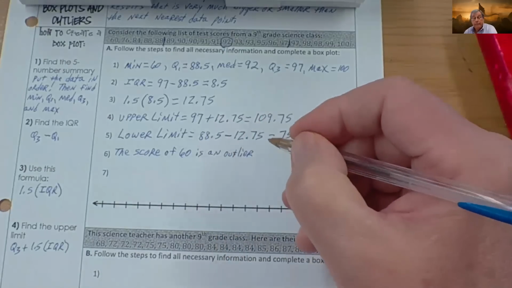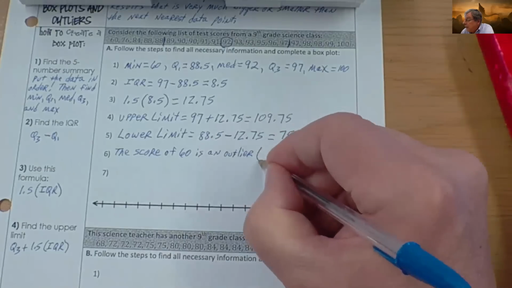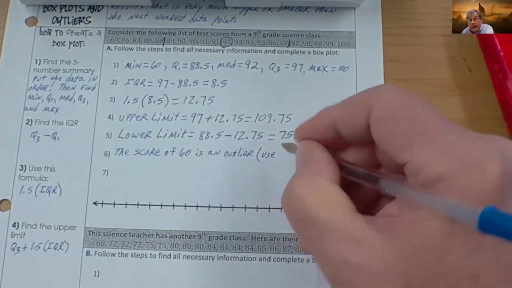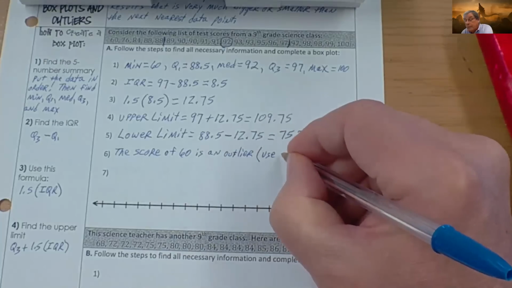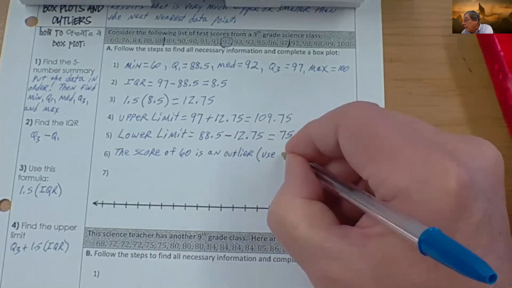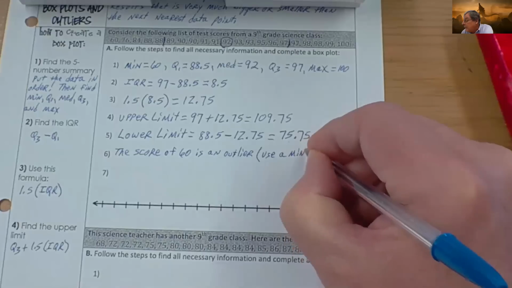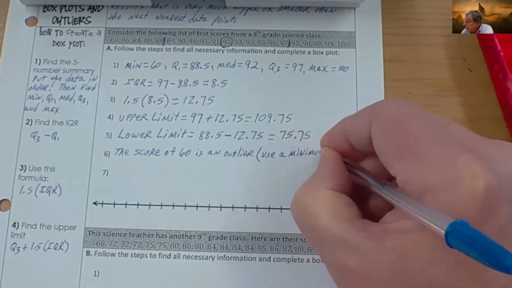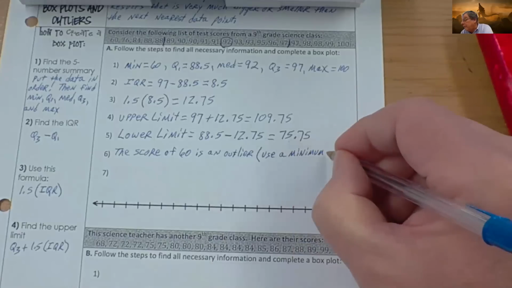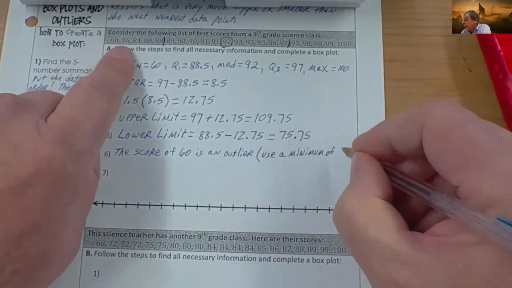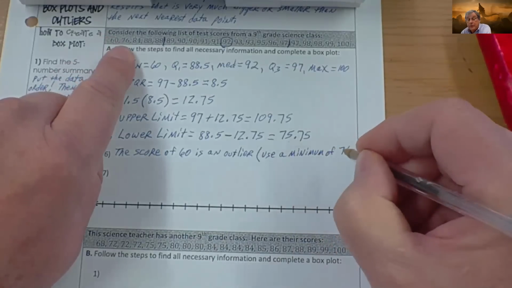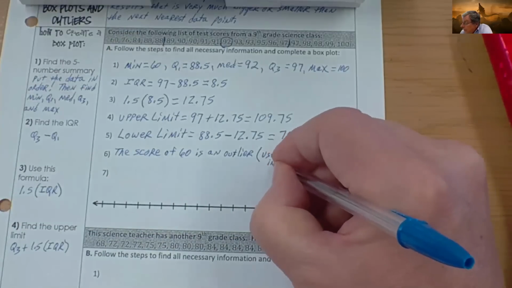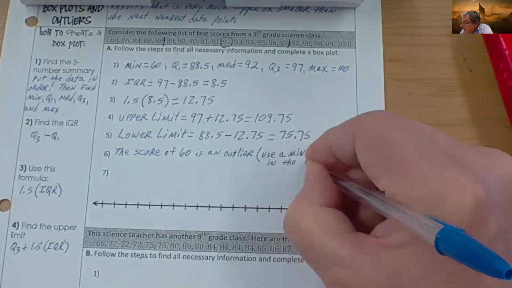So that means when we make our box and whisker, we'll use a minimum of 76. See our next smallest number here of 76. In the plot.